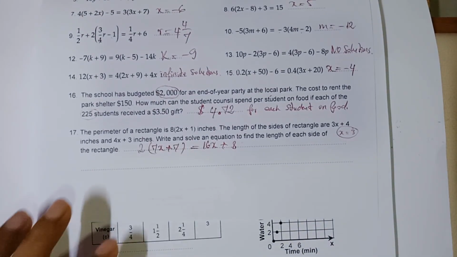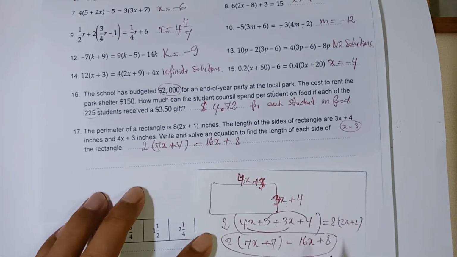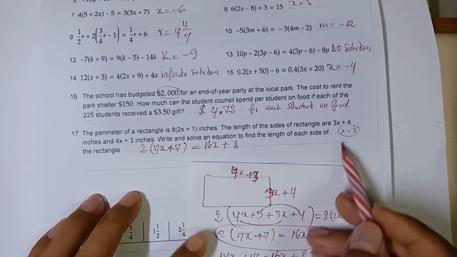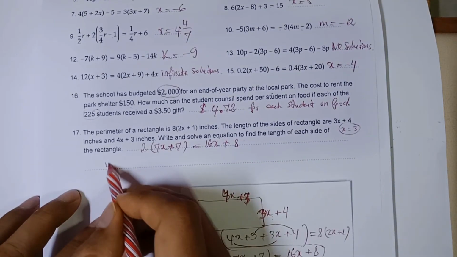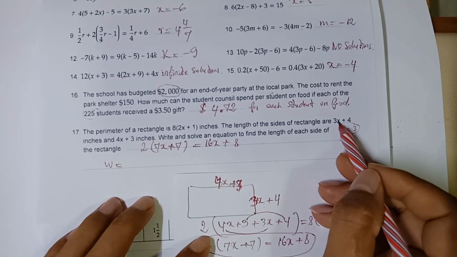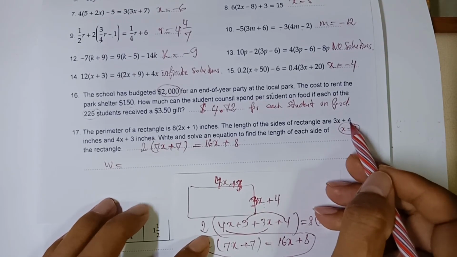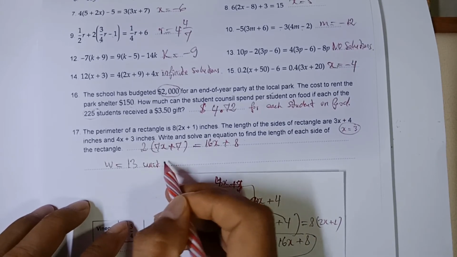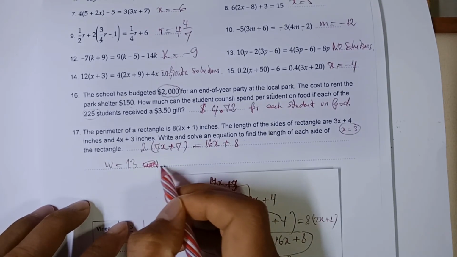After that, let's find the length and the width of the rectangle. Let's find the width first. Let me call the shorter length W. 3 times 3 is 9, 9 plus 4 is 13. 13 inches.